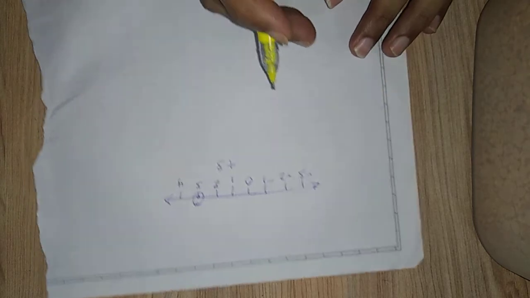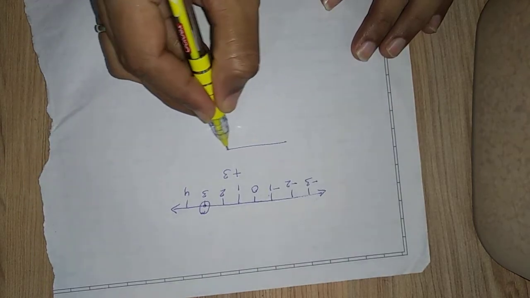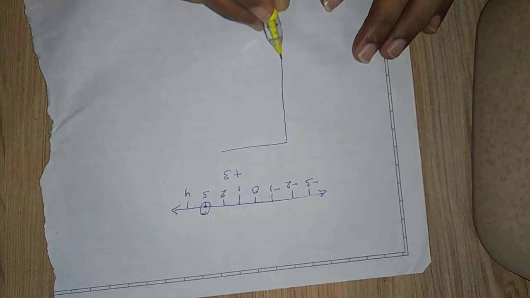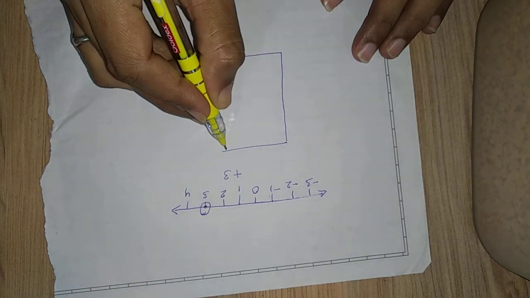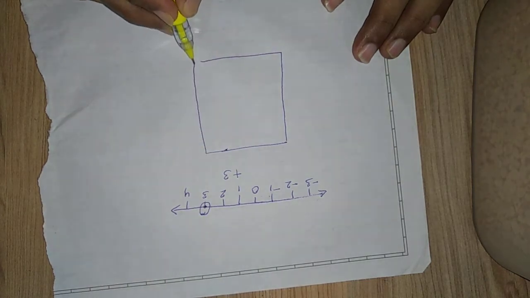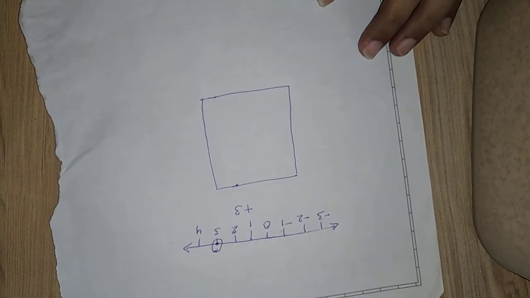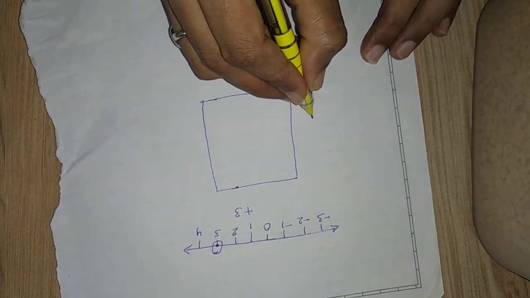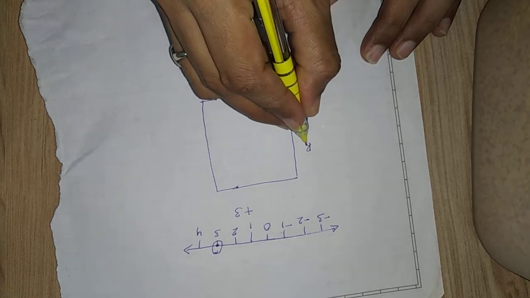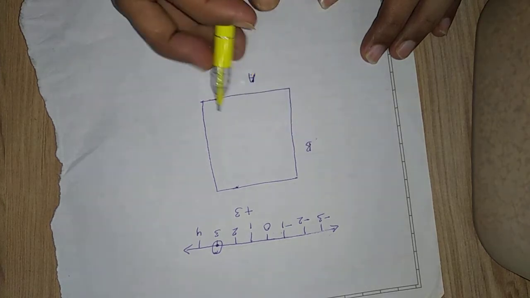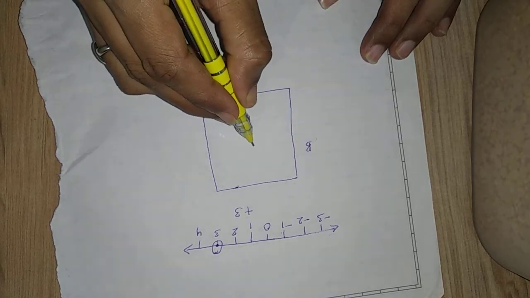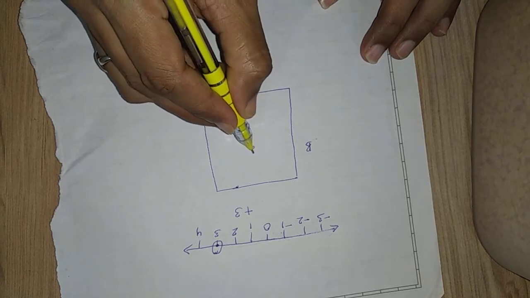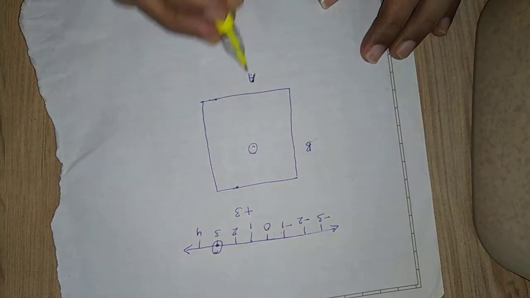But suppose we have a table. It is rectangular in shape and two persons A and B are sitting like this. Now a point or any object lies here.